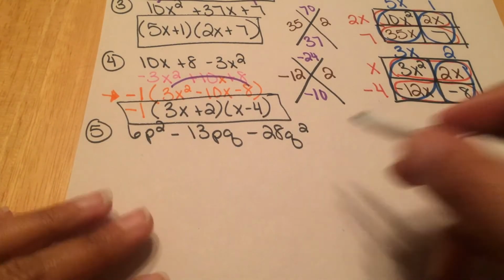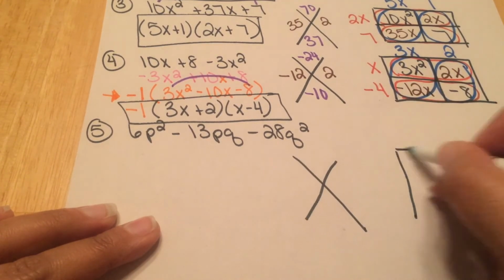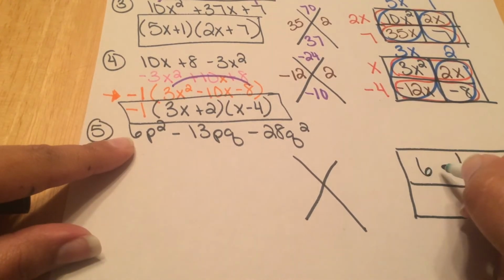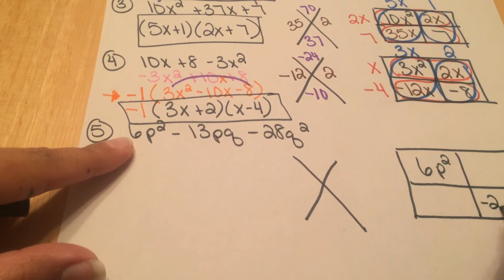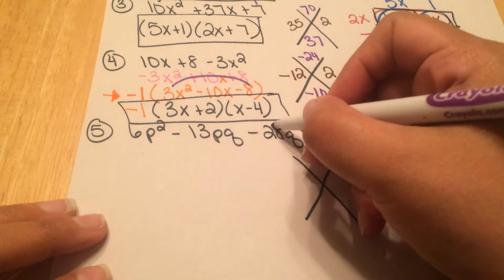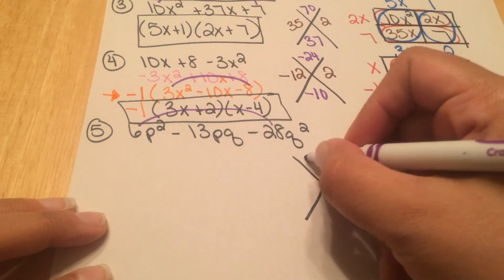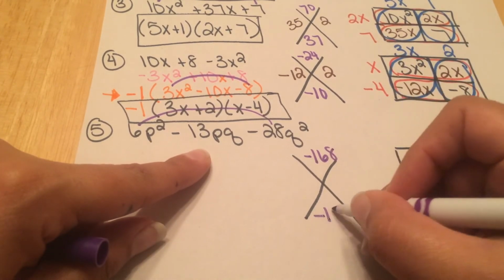So if it's going to be the exact same way, we know we're going to need our X puzzle and our box. Since I have some room on this paper, I'm gladly taking it. Everything's written in order, so I'm just going to put in what I already know. Okay, so now that we've done that, we're going to go ahead and multiply a times c. 6 times negative 28 is going to be negative 168, and we'll just put our negative 13 right here.